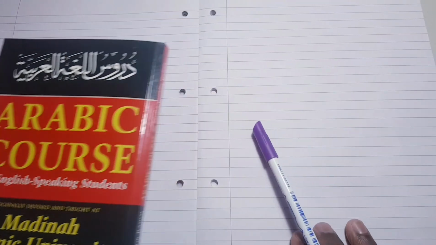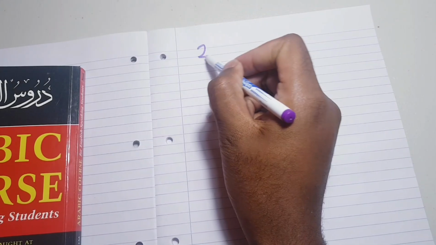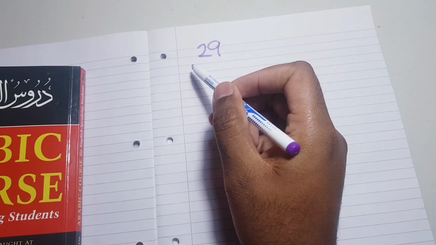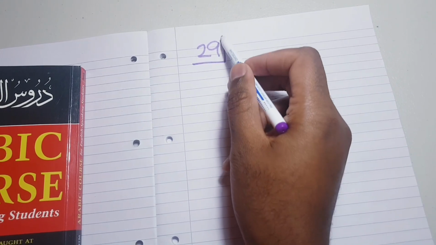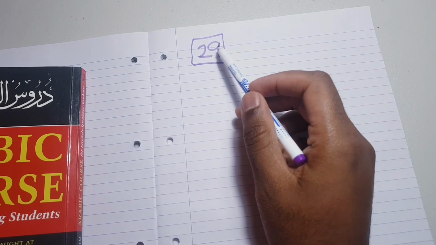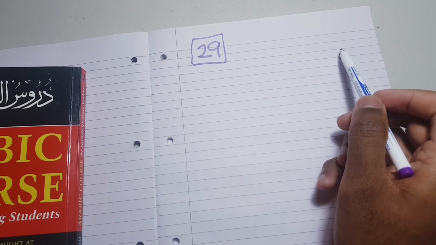The letters in the Arabic alphabet, in total, there are 29 letters. Alif, ba, ta, all the way till ya. And all of these 29 letters, it's possible for them to come at the beginning of words.